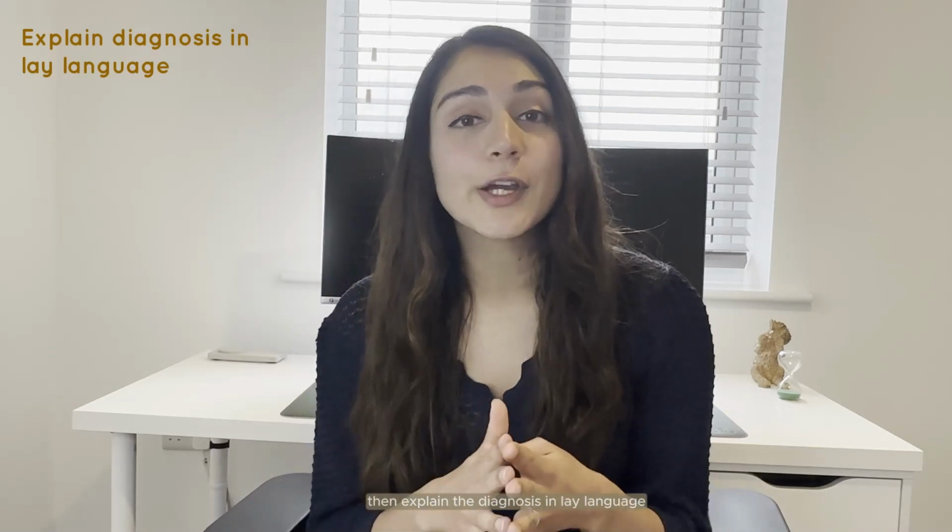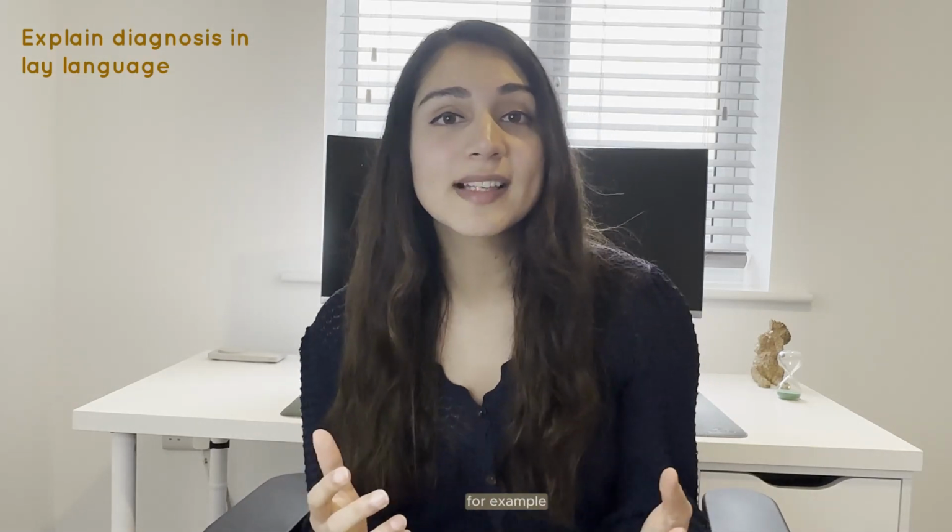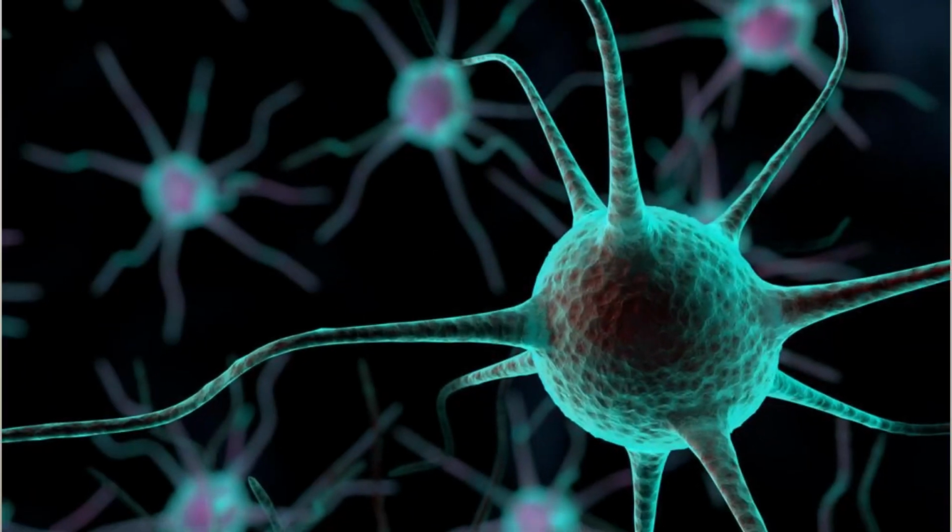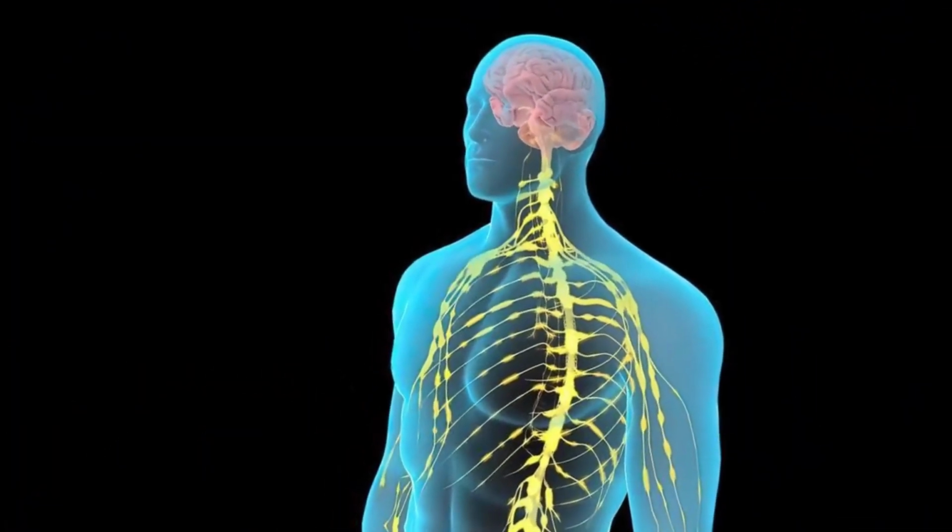Then explain the diagnosis in lay language. For example, multiple sclerosis is a condition in which your immune system mistakenly attacks the nerves in your brain and spinal cord. This can lead to some of the symptoms you've been experiencing. Before my exam, I read patient information leaflets on common conditions like brainstem death and multiple sclerosis. These were really helpful in learning how to phrase things in a lay language.